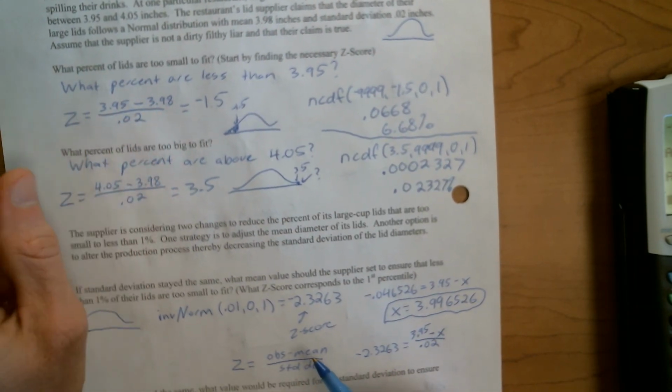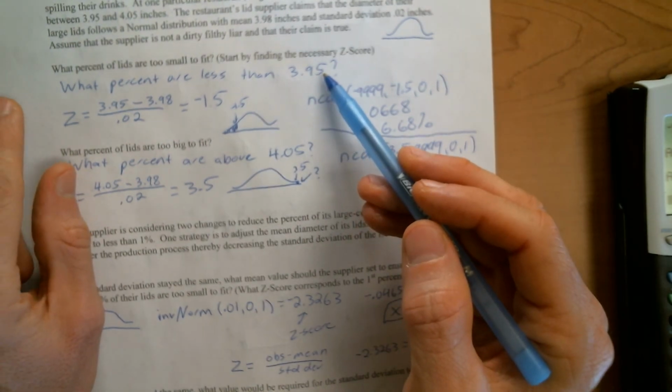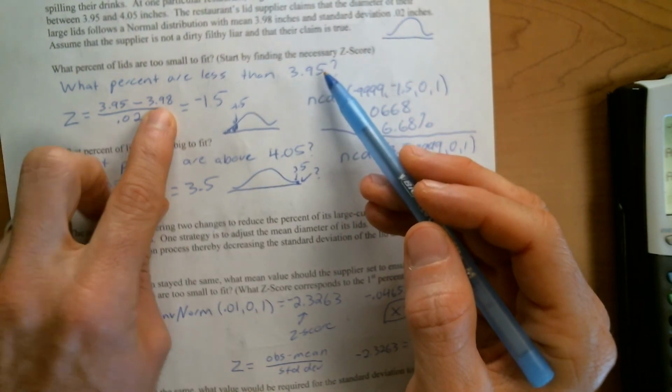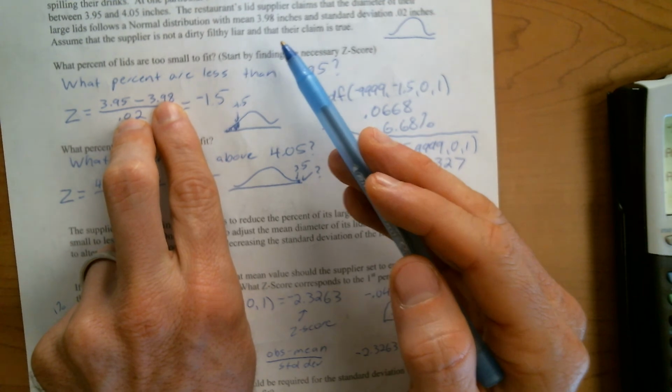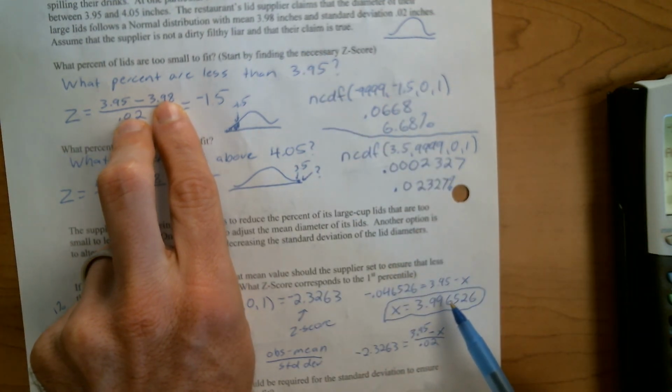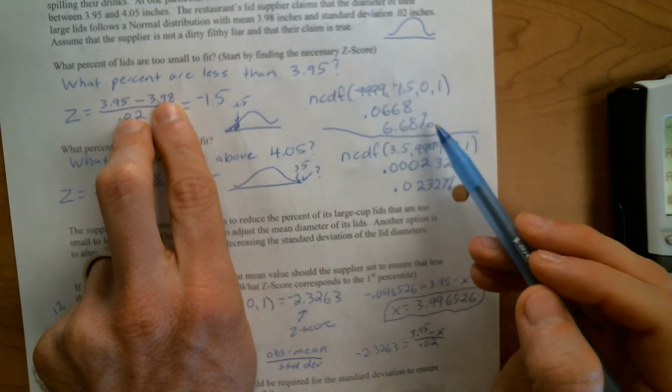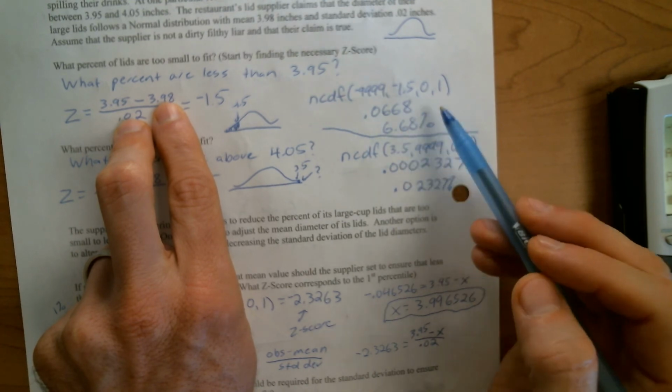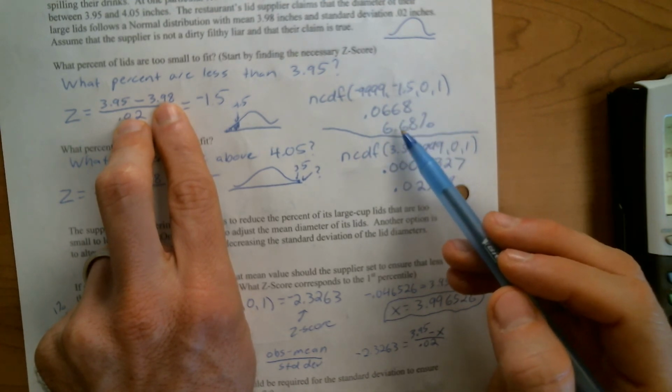All right, that's what we just did in this problem. We said, all right, what percent are less than 3.95? But instead of using the mean and standard deviation from the problem, we use this new mean. I could tell you the answer would be 1%. It wouldn't be this 6% anymore. It would go down to 1%.